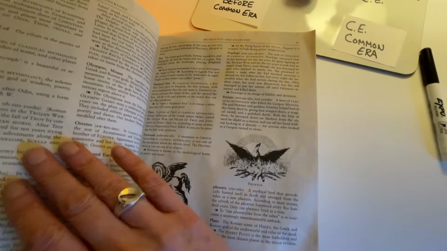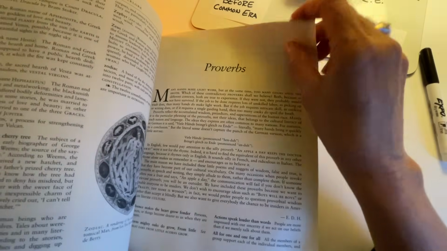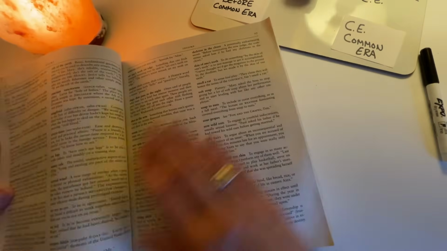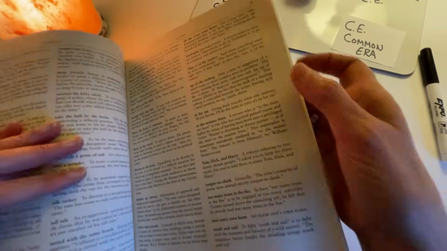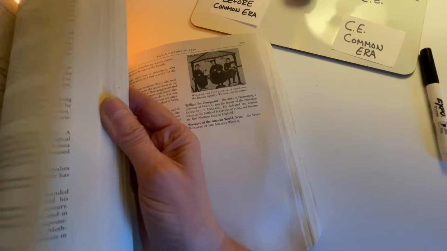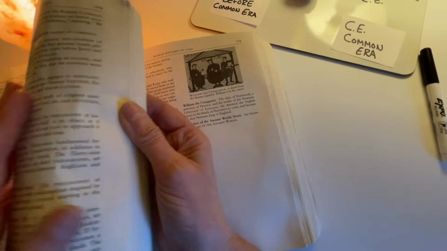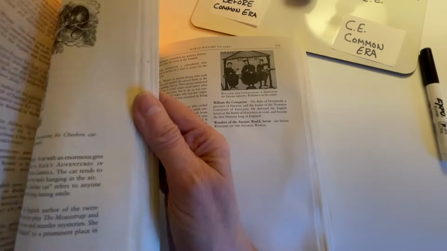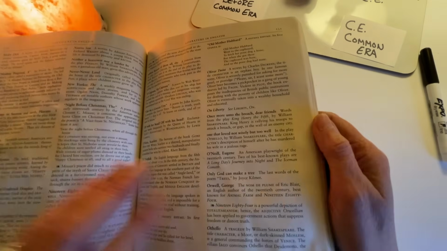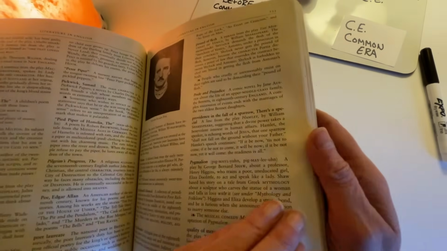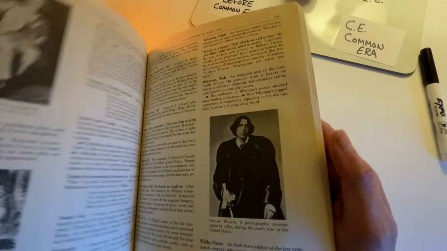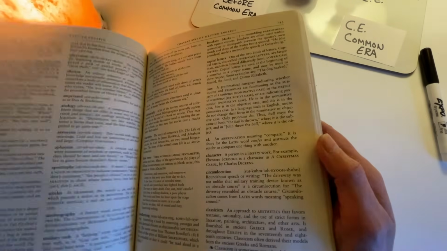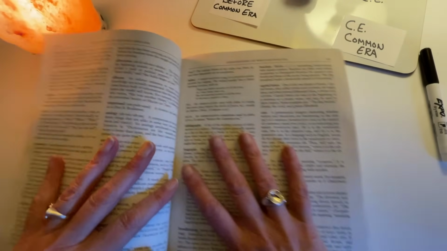Nope. I wonder what section, because this is literature in English. Oh, conventions of written English. Okay, that is what it's under.